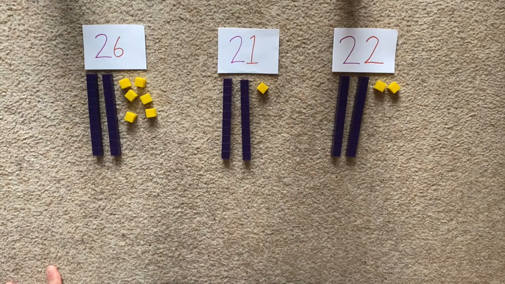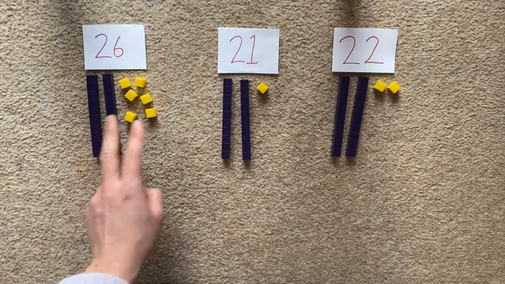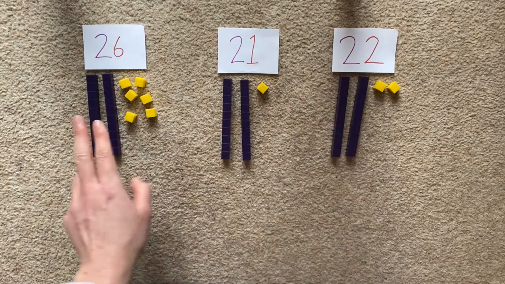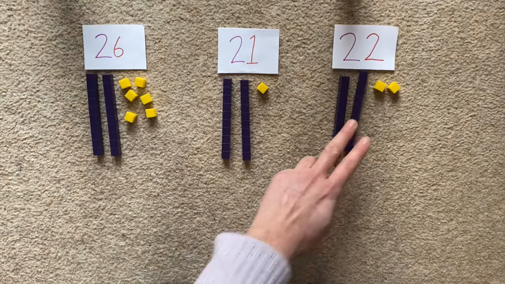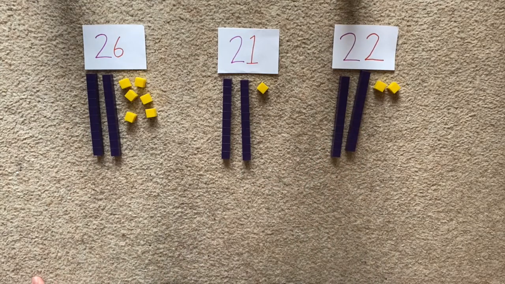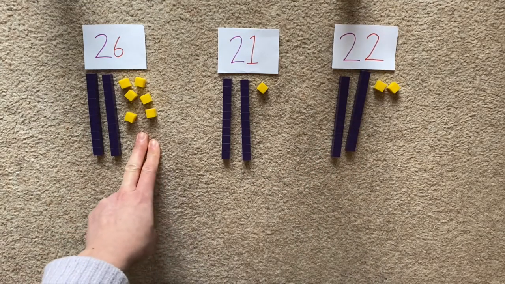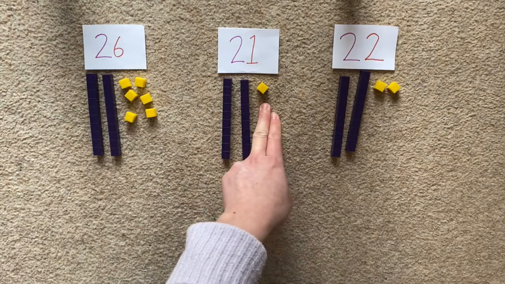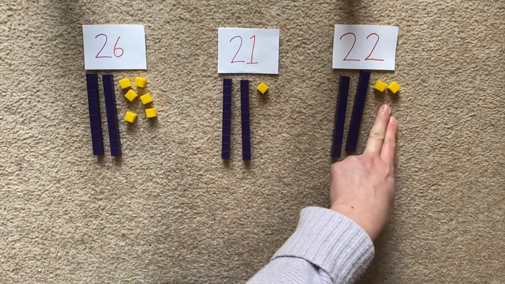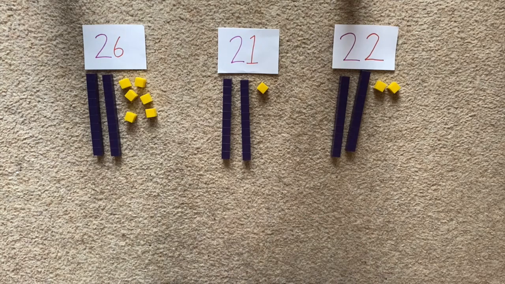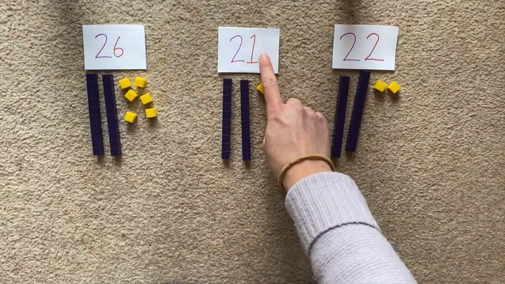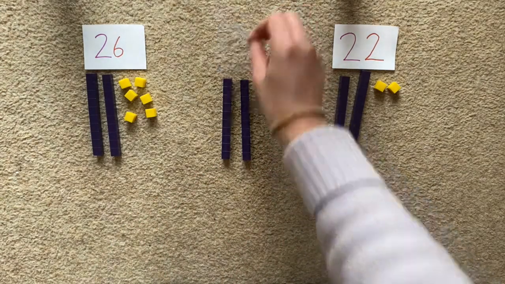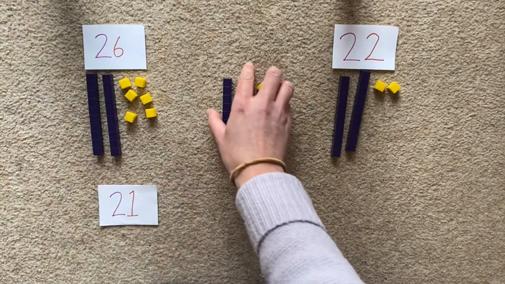Which one is the smallest? If you notice, they all have the same number of 10s. They all have 20. So then we look at the 1s. This number has 6 1s. This number has 1 1, and this number has 2 1s. So which number is the smallest? It's 21. So we're going to put 21 here, and we're going to put these Deans aside.